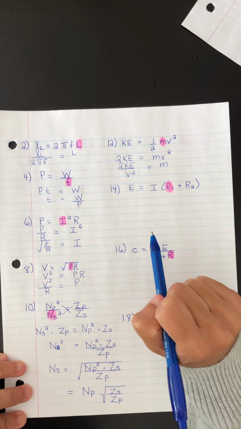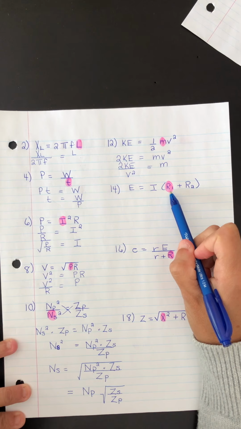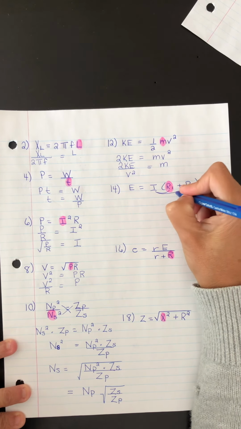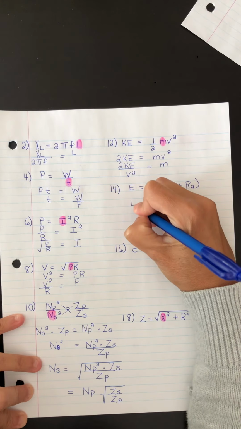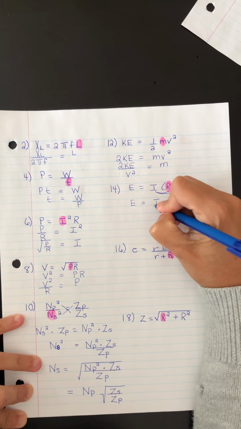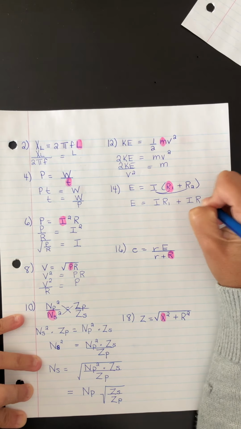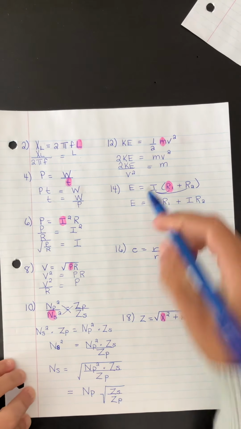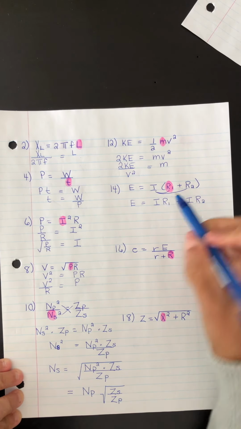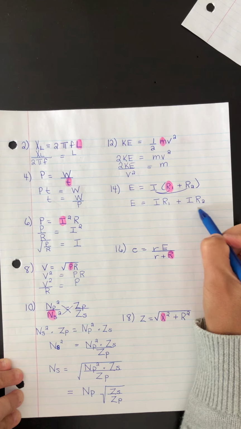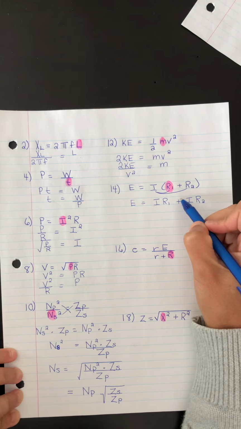Okay, problem 14. Whenever I'm solving for the quantity in the bracket, I'm going to actually open the bracket up using the distributive property. So we end up with I times R1 plus I times R2. We want a formula for R1, which is in this term. So this term has to move to the other side.